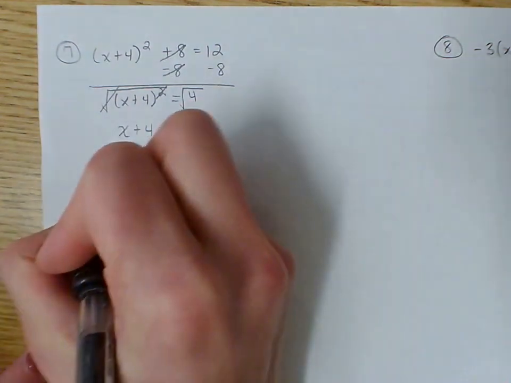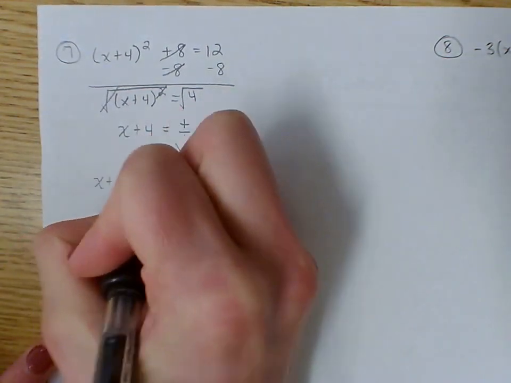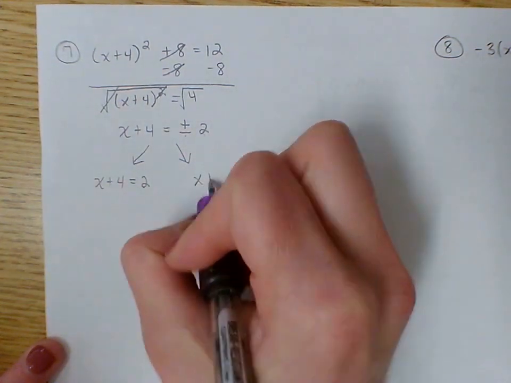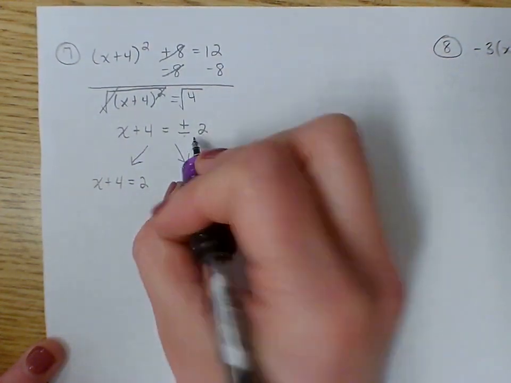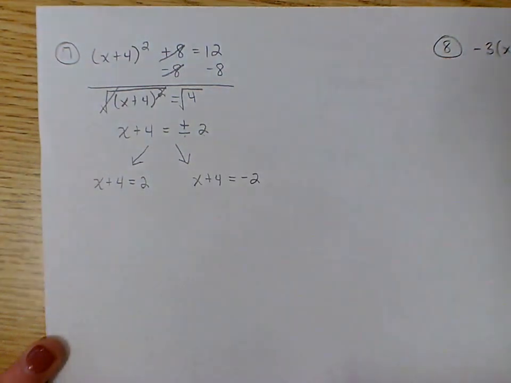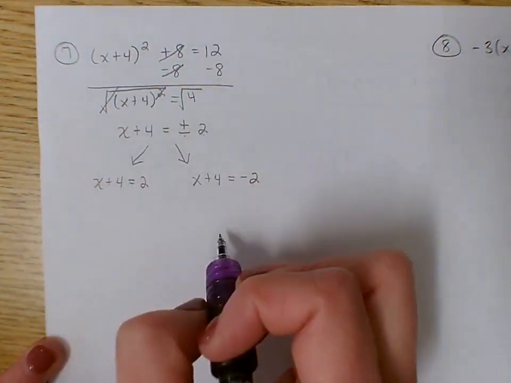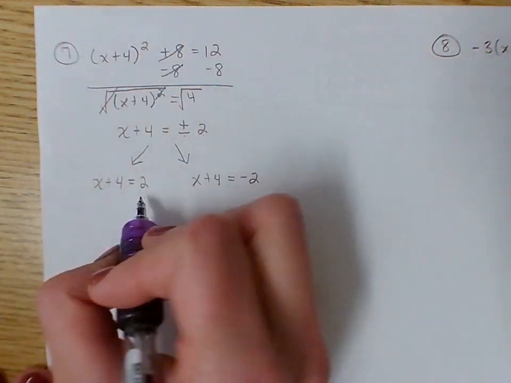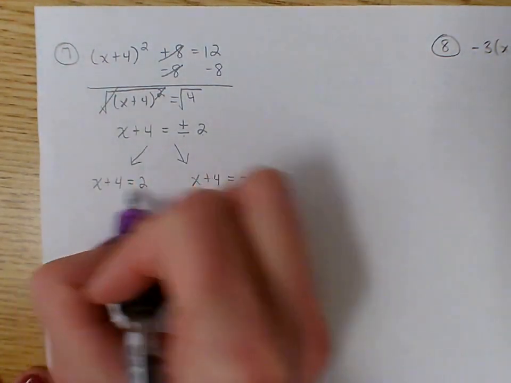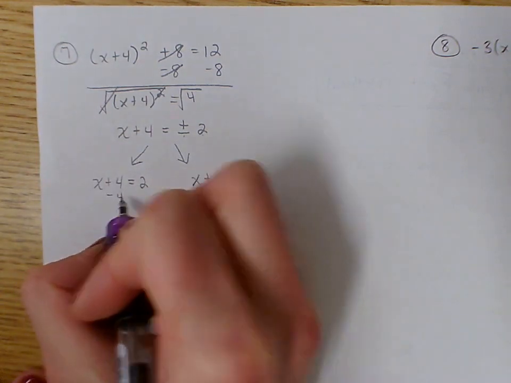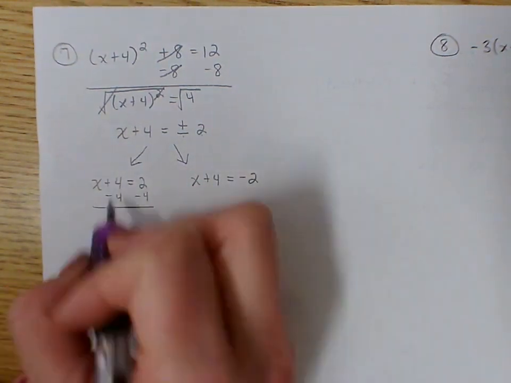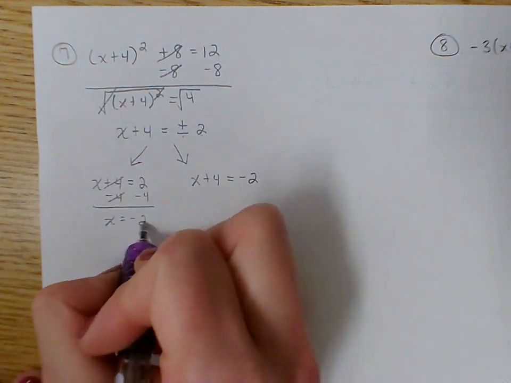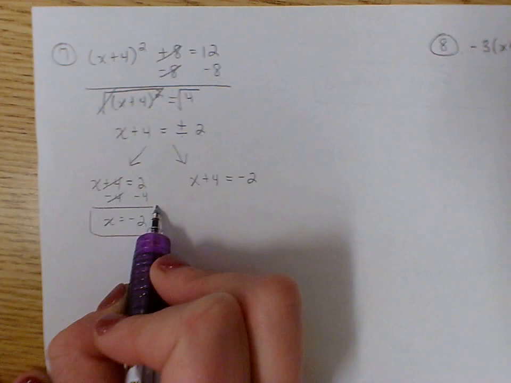So you have to split it up into an equation that factors in the positive 2, and then you have to write that same equation but set it equal to the negative 2 as well, okay? Because you're going to end up with two different answers, and that's how you find them, okay? So to solve this one, well, we think about it like a normal equation. I have to get my x by itself, so I'm going to have to subtract my 4. So when I do that, 2 minus 4 ends up being negative 2. So there's one of my answers.